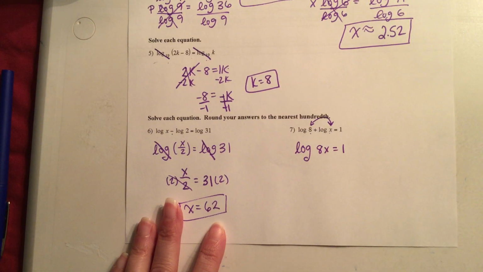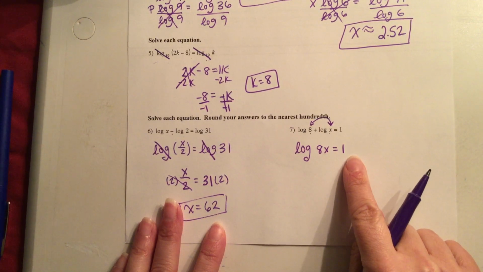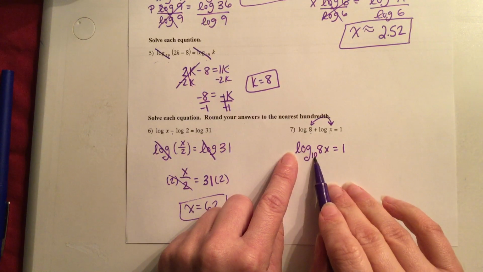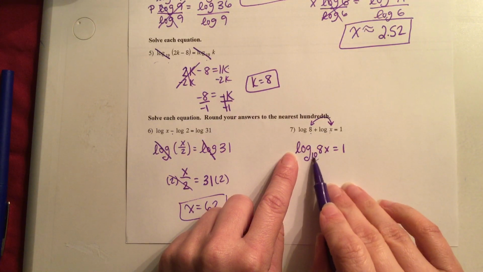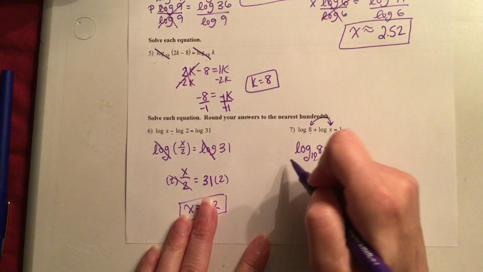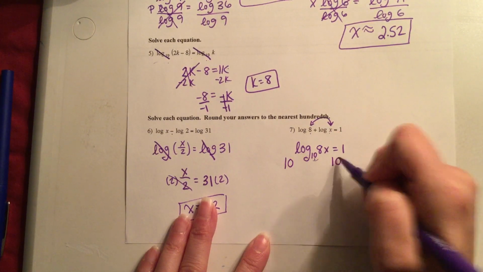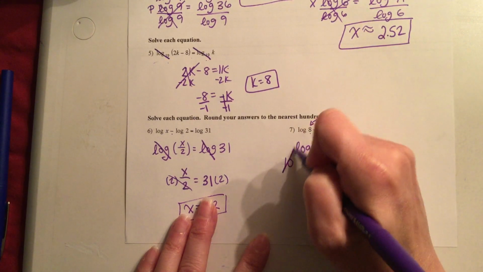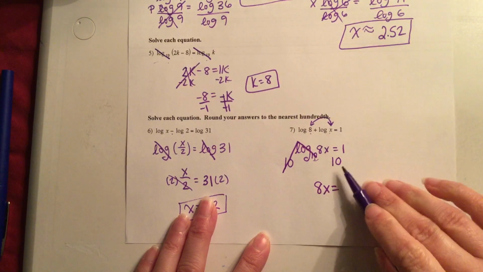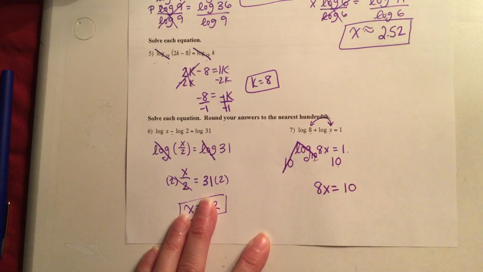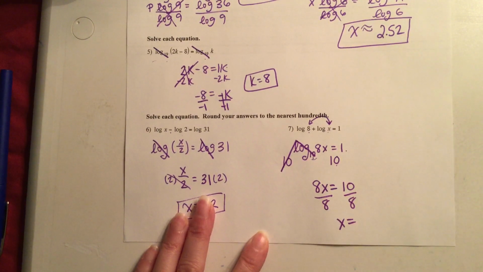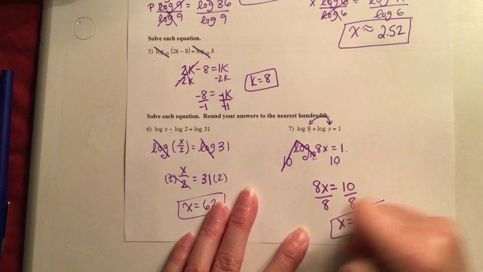Now this time I can't just cross off the log because I don't have a log on the side. So what I need to do is cancel it by using an exponent. Because there was not a base here, remember that's an unwritten base of 10. So this is a log base 10. In order to cancel a log with a base of 10, you need to give it an exponential base of 10. Because 10 to the log base 10 cancels, so I would have 8x equals 10 to the power of 1 is 10. In order to solve for x, divide both sides by 8. 10 divided by 8 is 1.25.